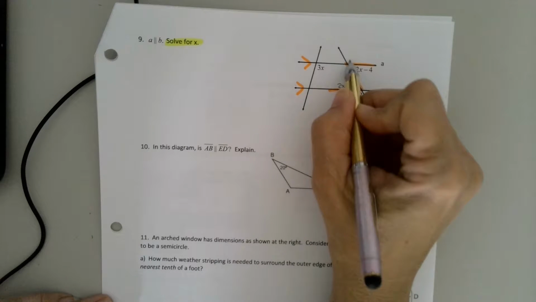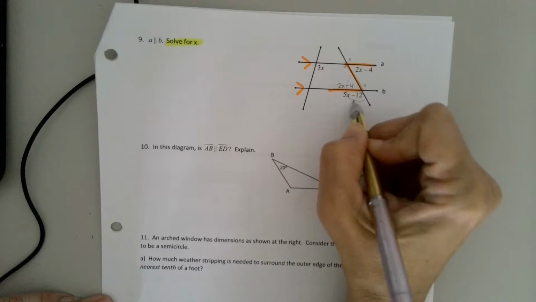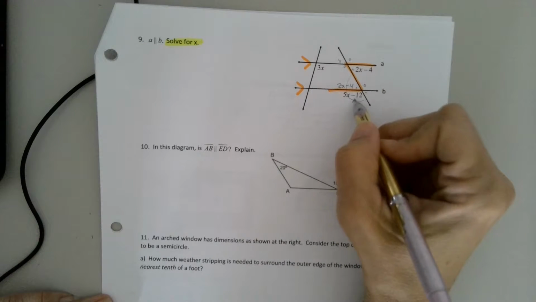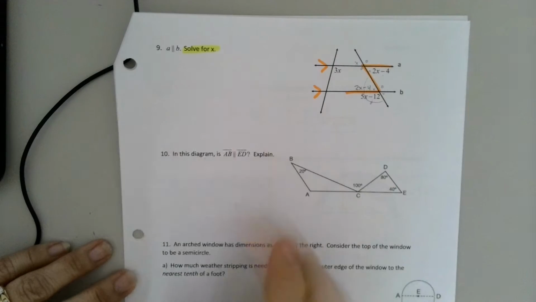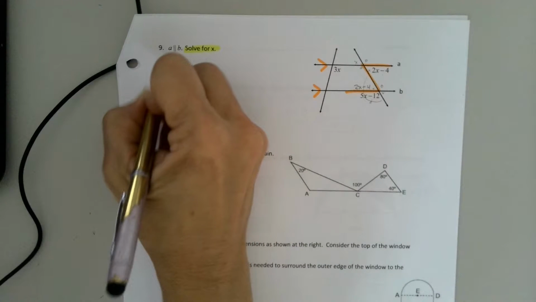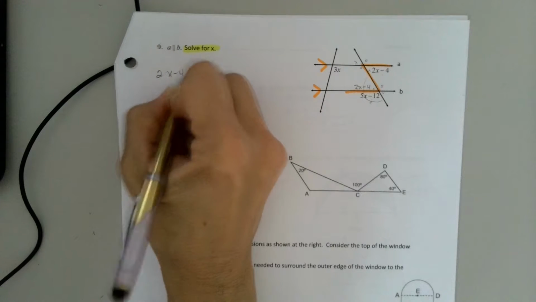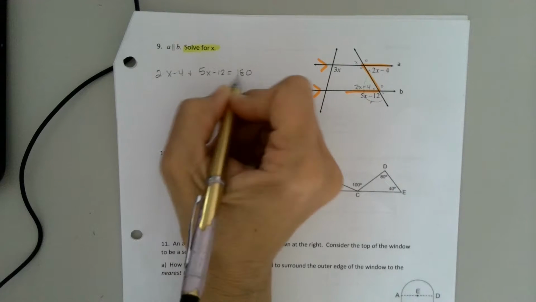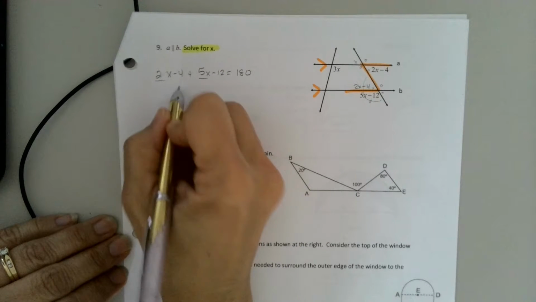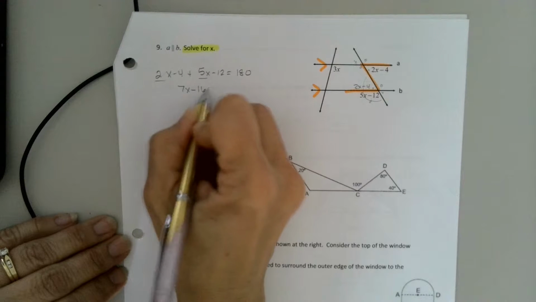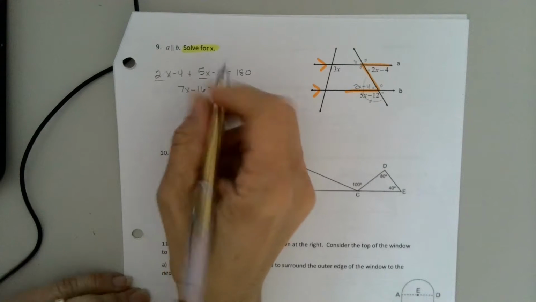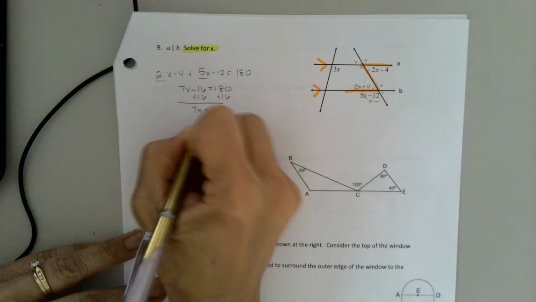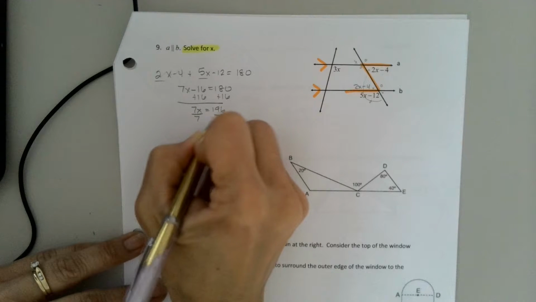If I wanted to do the teams, here's my obtuse, here's my acute. This one and this one are opposite teams, so they have to add up to 180 degrees. So I'm going to write 2x minus 4 plus 5x minus 12 equals 180 degrees. Combine like terms, 7x minus 16 equals 180. I'm going to add the 16 over. 7x equals 196, and divide by 7.